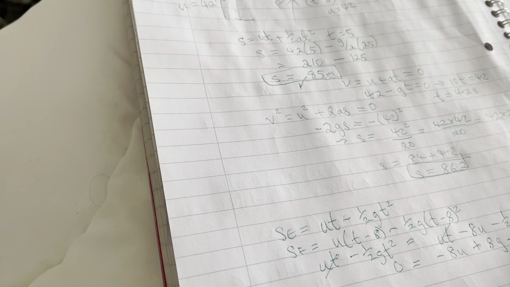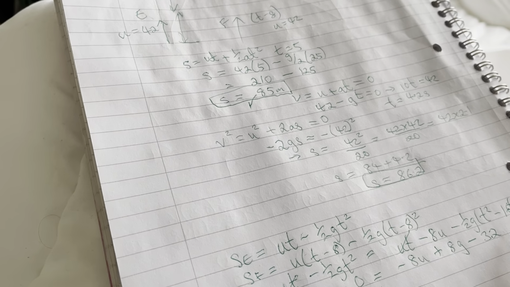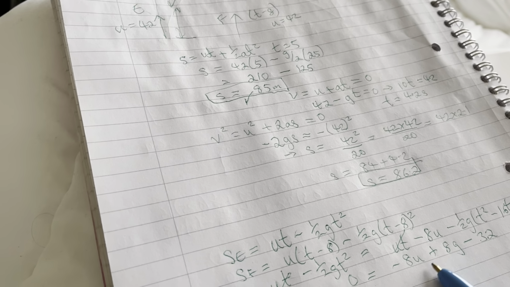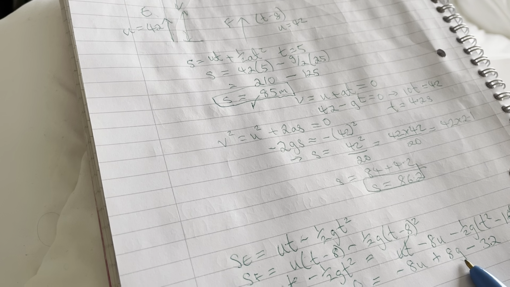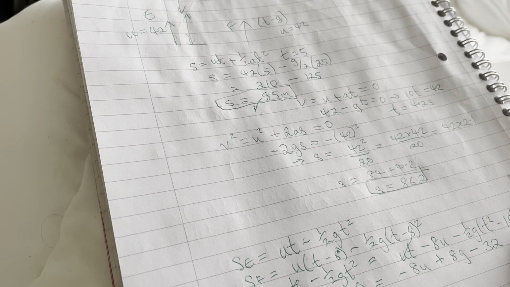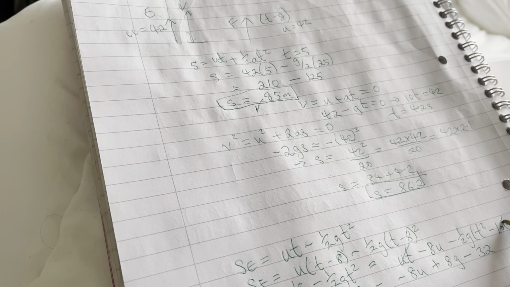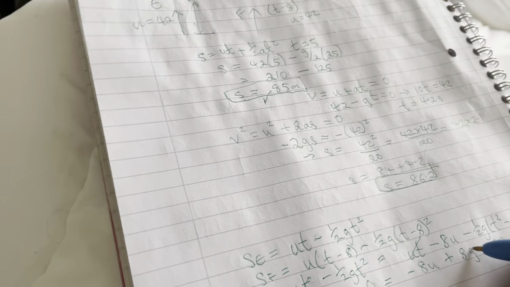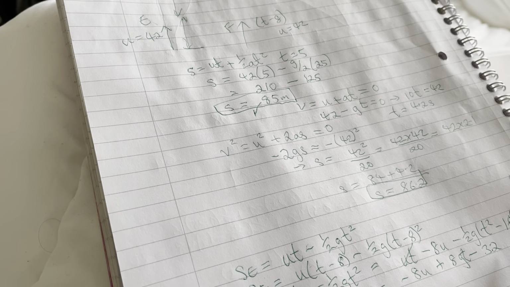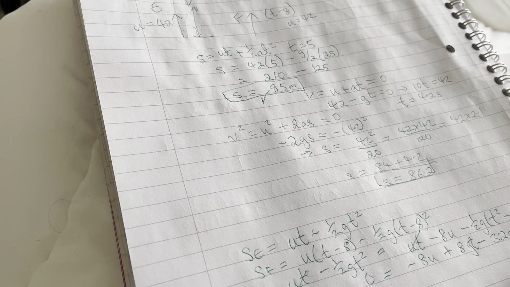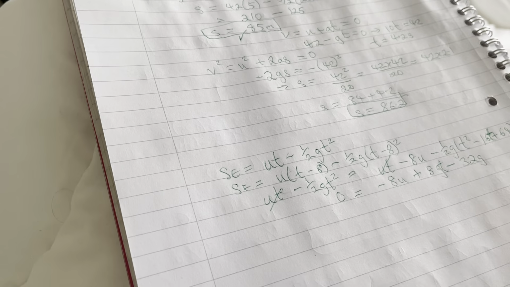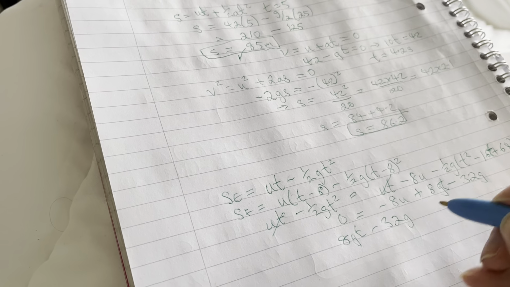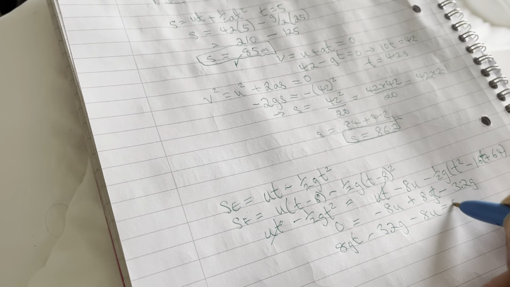Oh no, that should be T. Let's backtrack. So 8U, 8gT, that cancels, so it's plus 8gT minus 32g. That means 8gT minus 32g minus 8U is 0.